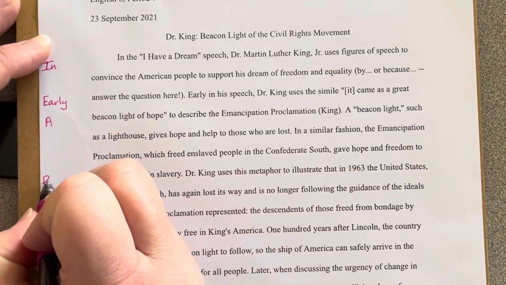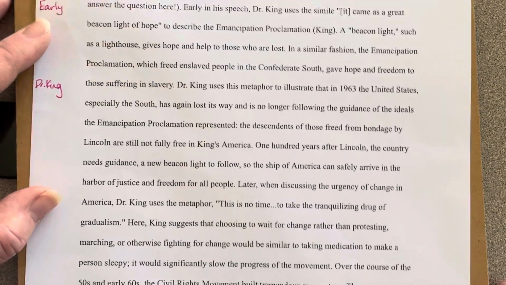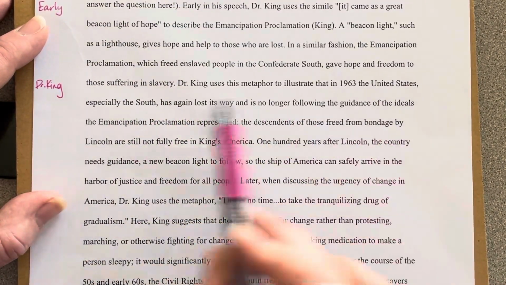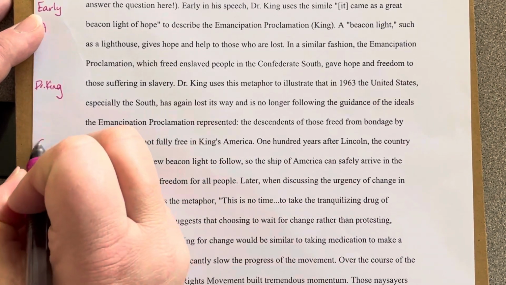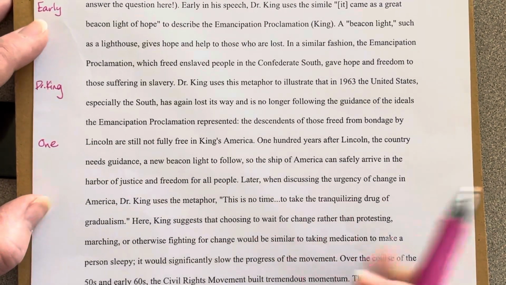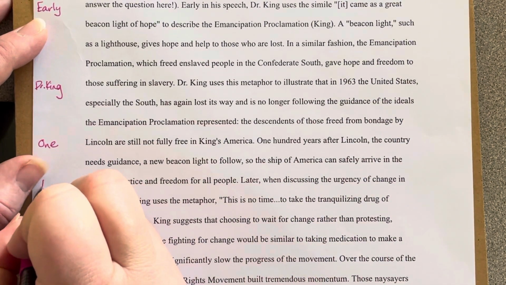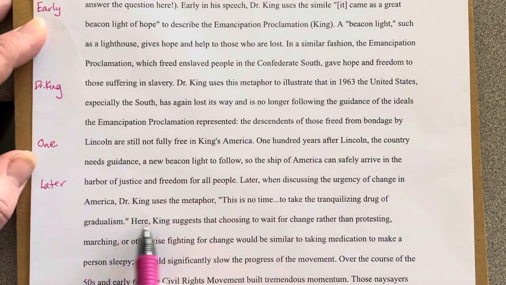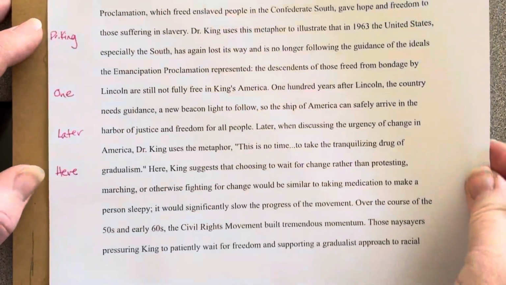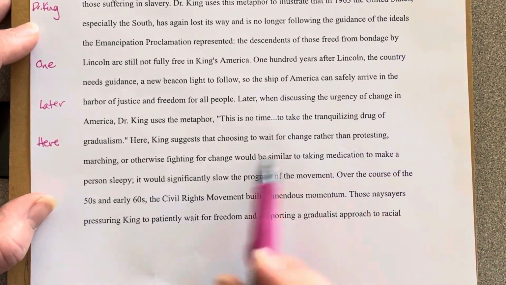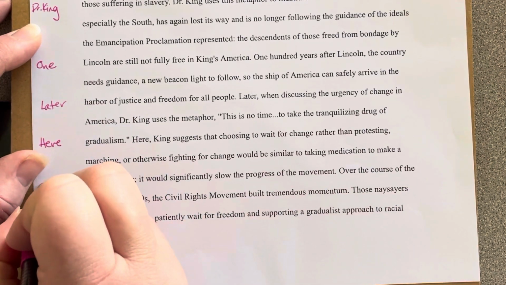Then I have Dr. King here. Make sure you guys can still see. I can keep going, no new line, no new sentence, no new sentence. Here I have one to start my sentence. I continue, then later, then here. And I continue this way to see how long are my sentences really? Have I balanced them? Do I have some longer ones and some shorter ones?